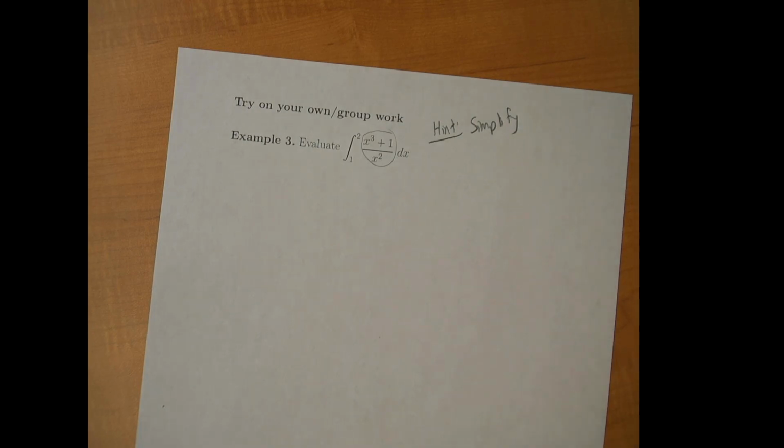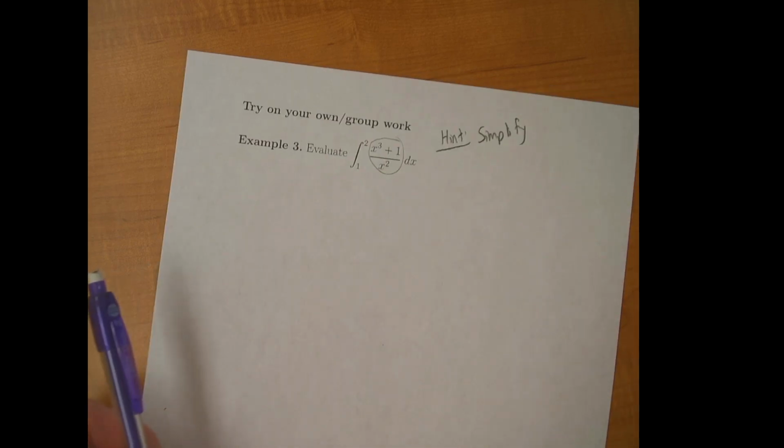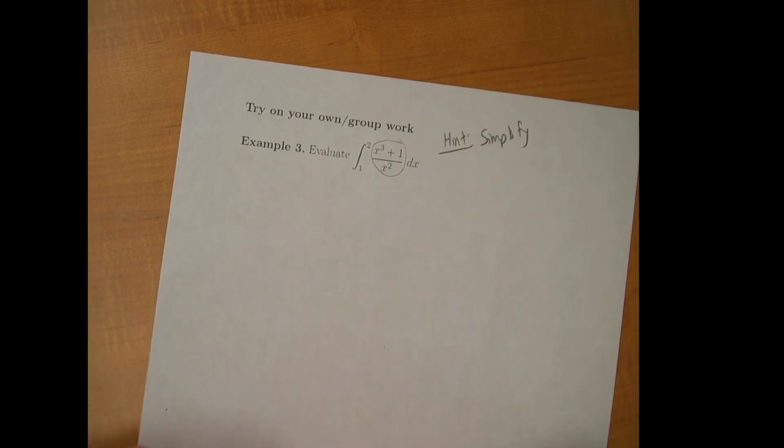Okay, let's go ahead and reconvene. So, for those that got a numeric value, what did you end up getting? That's not quite what I got. Did anyone else get another value? I got 2. I got 2 as well. So, yeah, let's go ahead and talk about that.